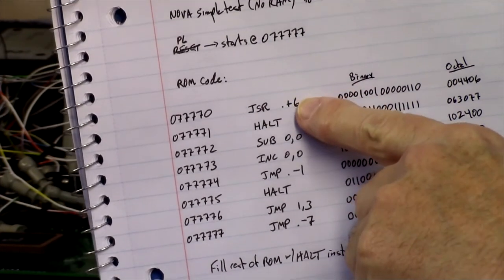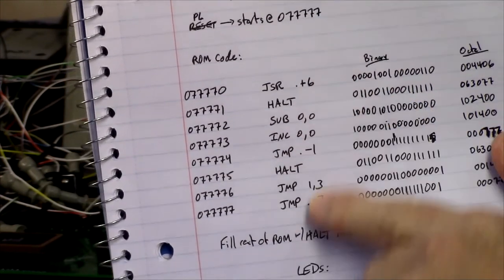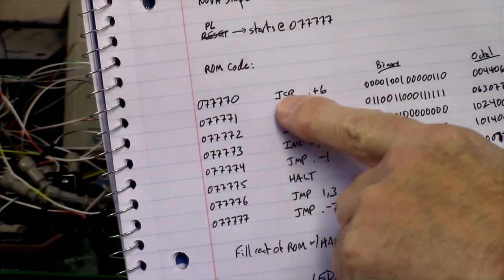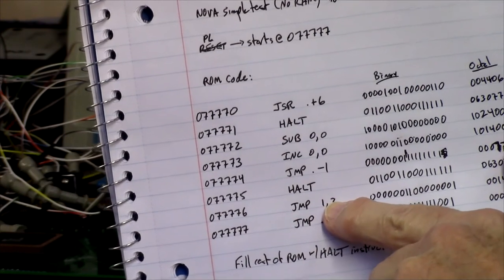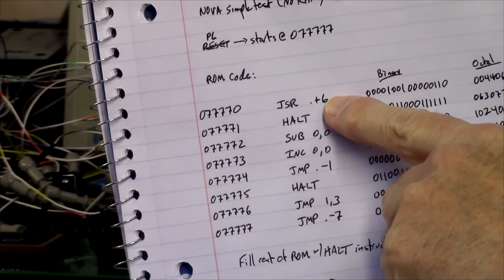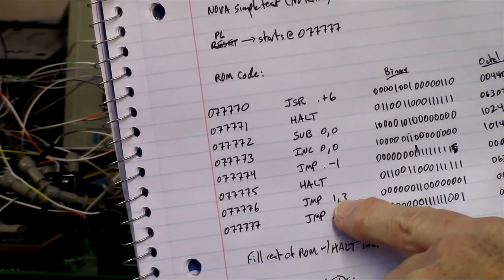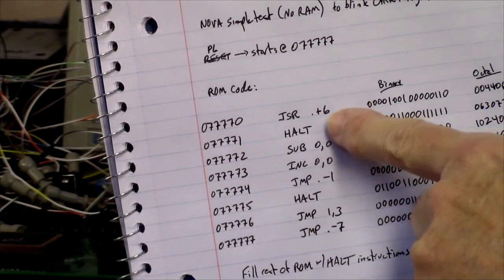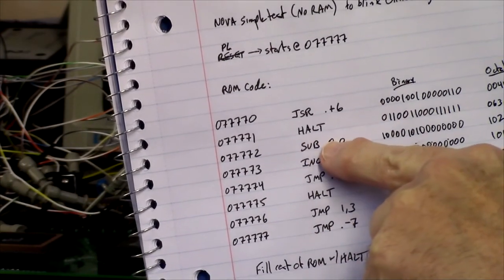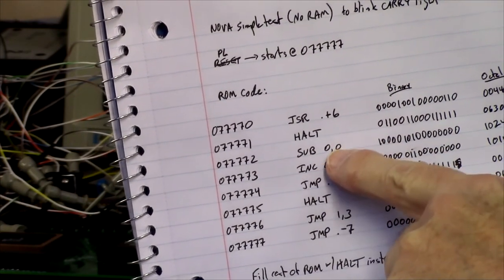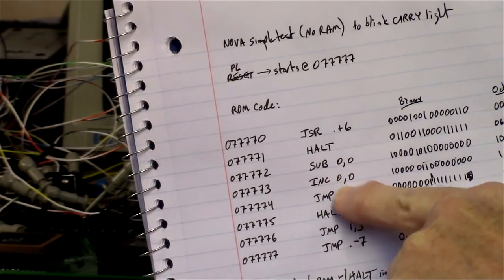Then I'll jump back to here. This is just for testing. This does a jump to subroutine down to here. That jumps back relative. So jump to subroutine stores the return address in accumulator 3. This is a jump relative to accumulator 3, 1. So the return address would have been here. When I say jump 1, 3, it should come back to here. And then it just clears accumulator 0 and increments it and loops forever.